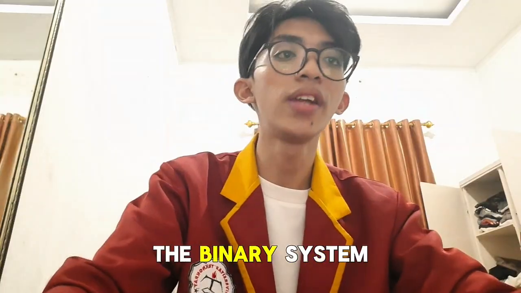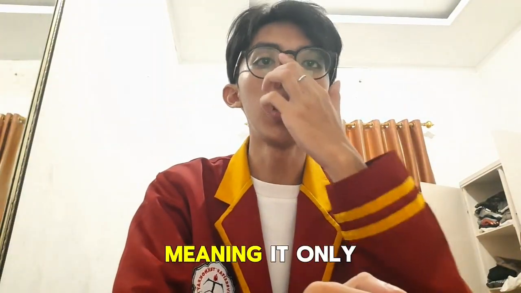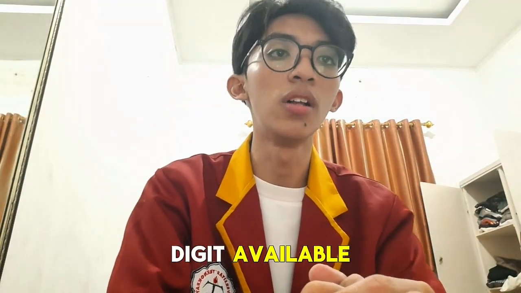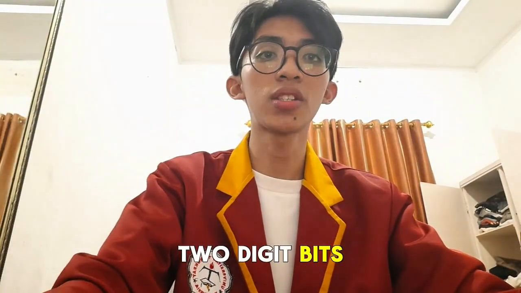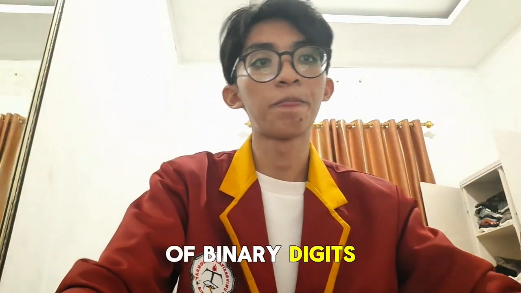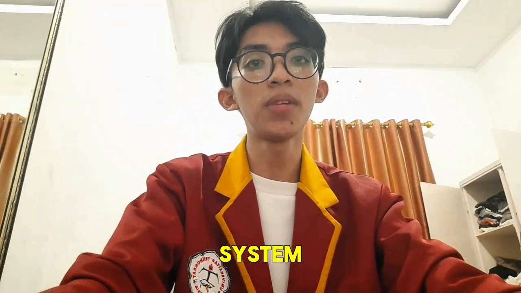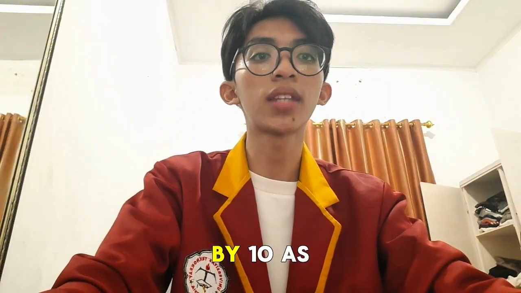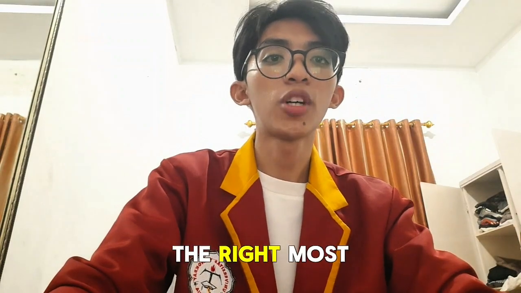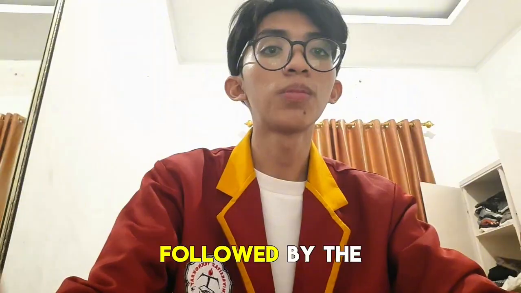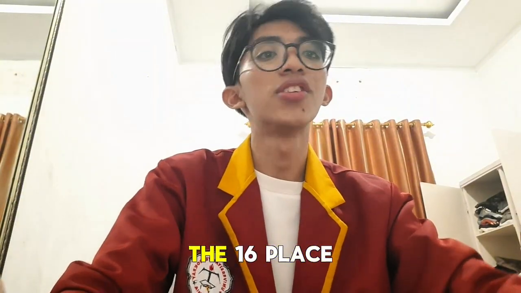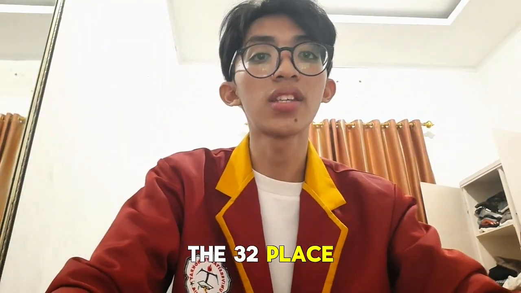In stark contrast, the binary system is a base-2 framework, meaning it only has 2 unique digits available, 0 and 1. In computer science, we call those digits bits, which is short for binary digits. Because binary is a base-2 system, the positional values do not multiply by 10 as you move to the left. Instead, they multiply by 2. The rightmost position is the 1's place, the next position to the left is the 2's place, followed by the 4's place, the 8's place, the 16's place, the 32's place, and it continues doubling infinitely.